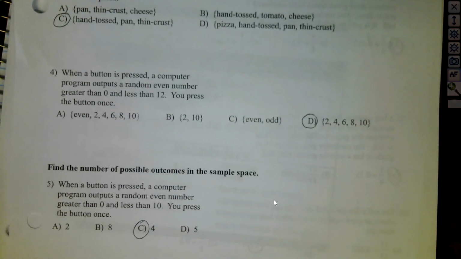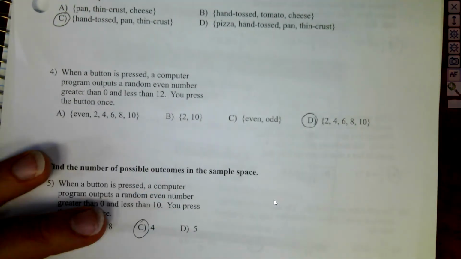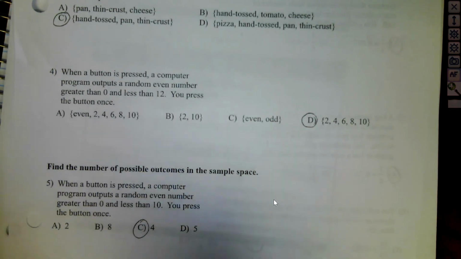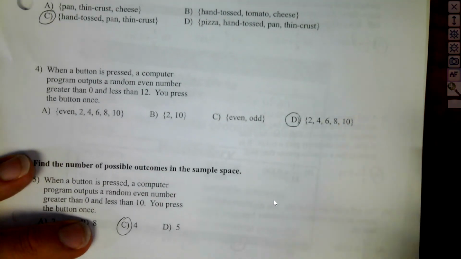When a computer button is pressed, a computer program outputs a random even number, greater than 0 and less than 12. You press the button once. What's our total choices? Remember, it's even, and it's greater than 0, less than 12. So we have 2, 4, 6, 8, 10.